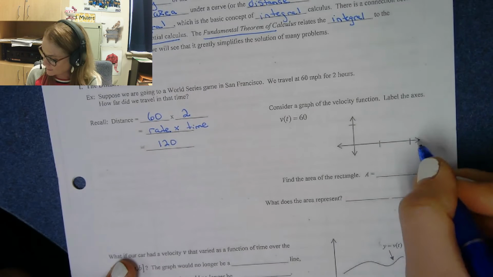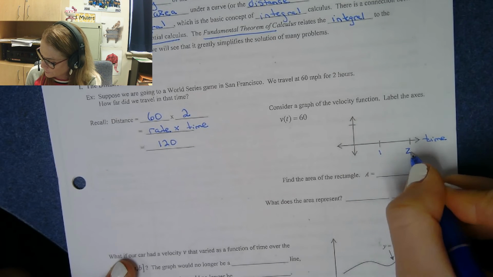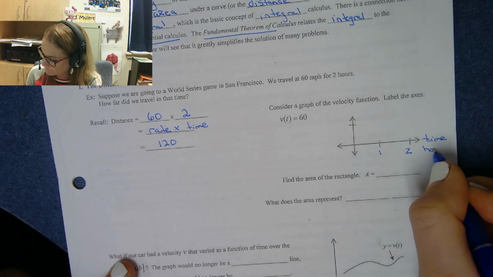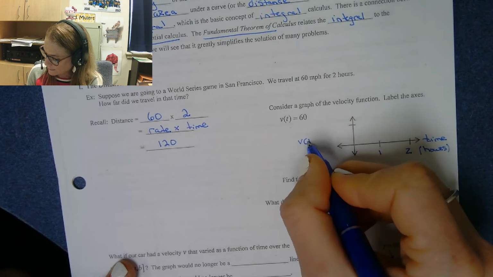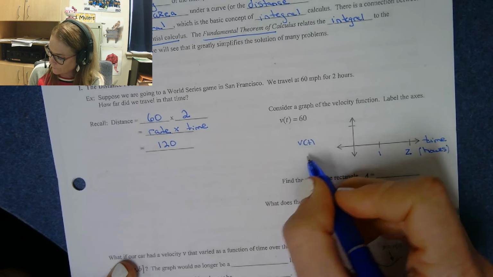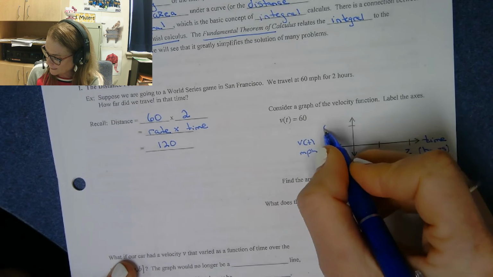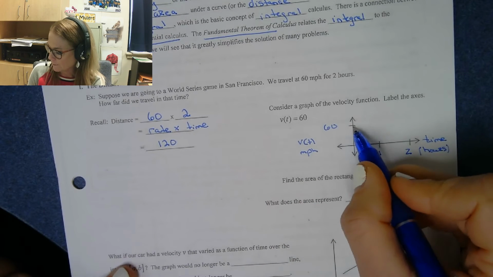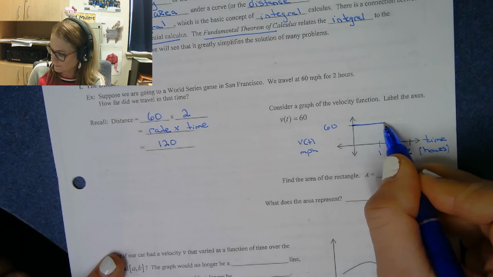If we have our time, 1, 2, this is in hours, and we have our velocity, it looks like we were on cruise control. This is in miles per hour. We're going 60. Okay, so the graph would sort of look like this.